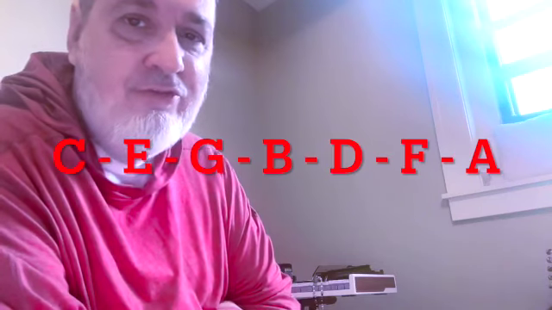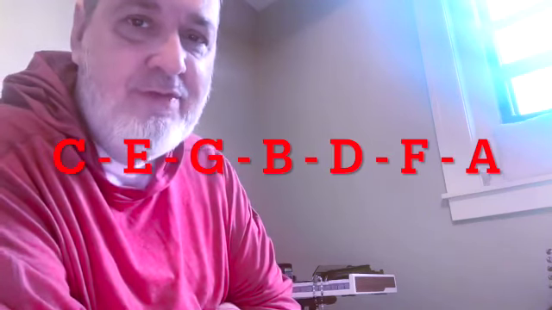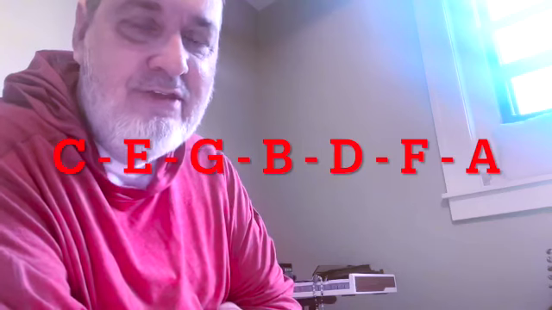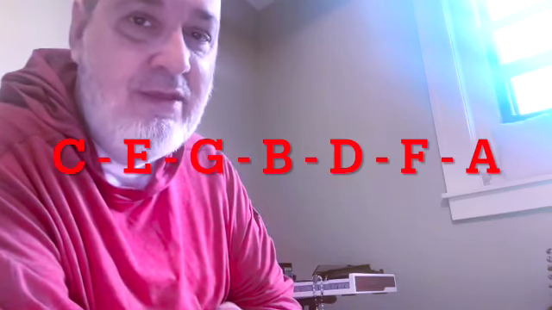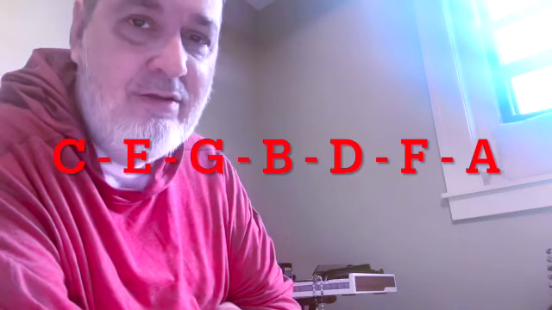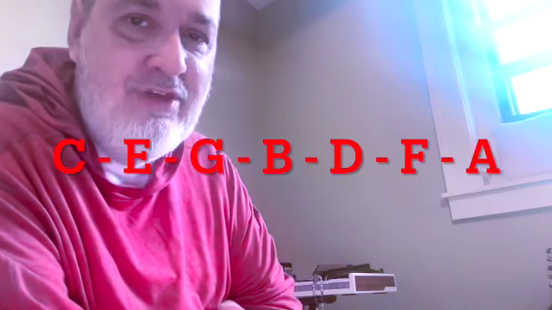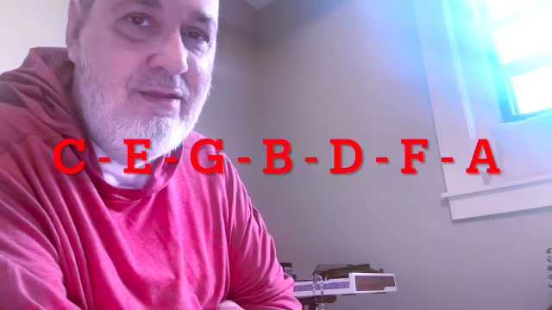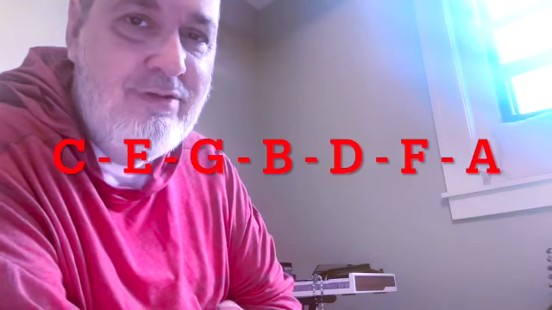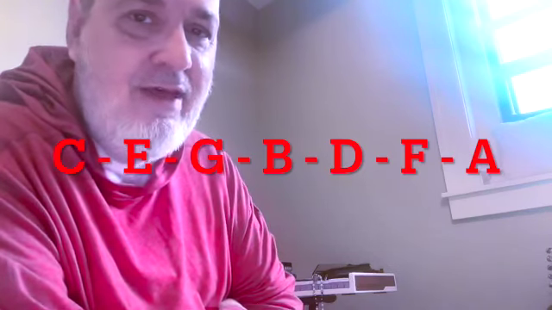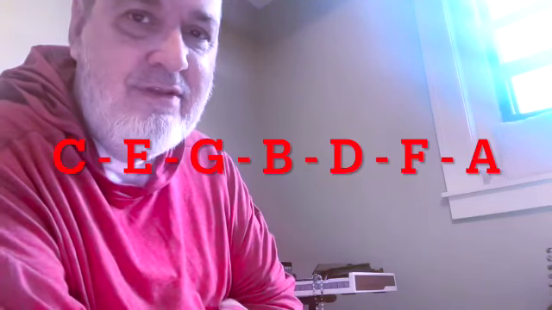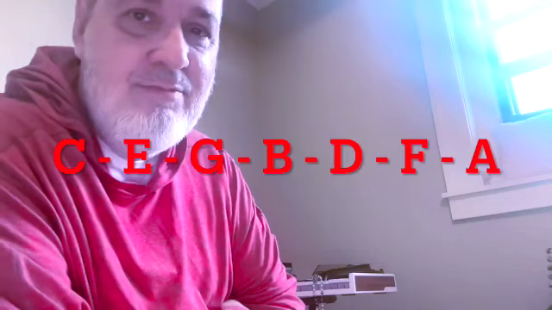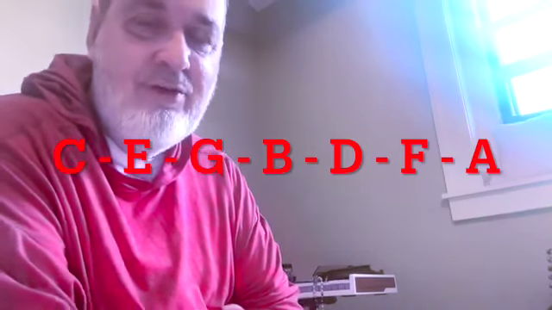You'll notice also that other triads are showing their face in there. So C, E, G, C major, E, G, B, E minor, G, B, D is G major, B, D, F is B minor, D, F, A is D minor, and so it goes.